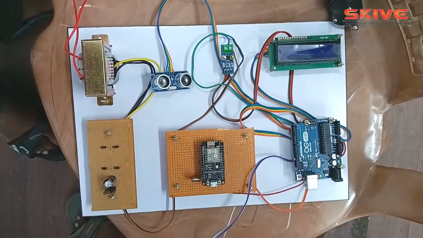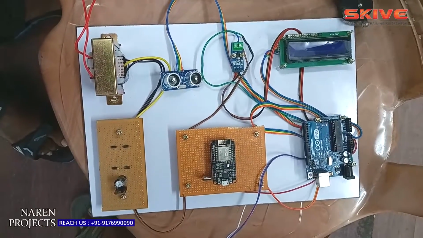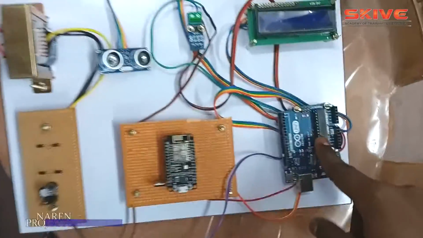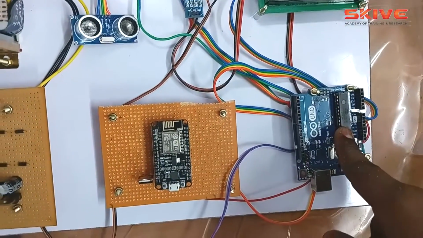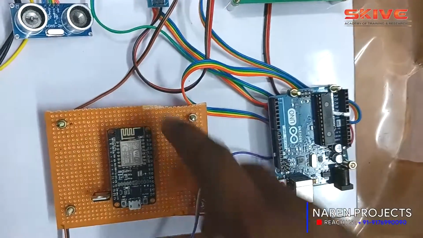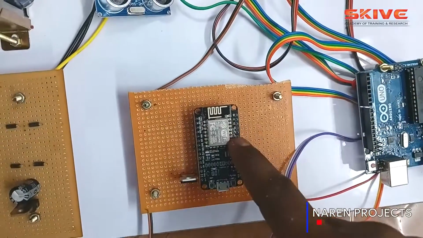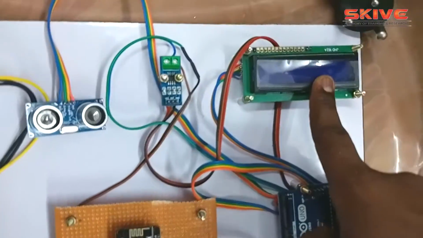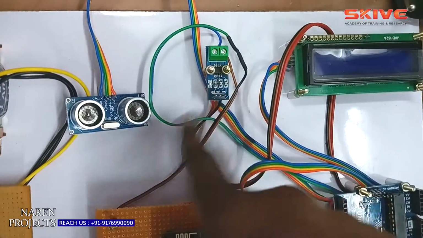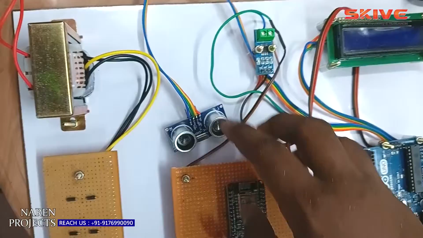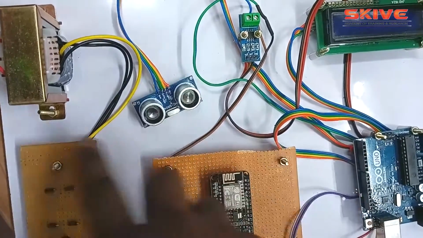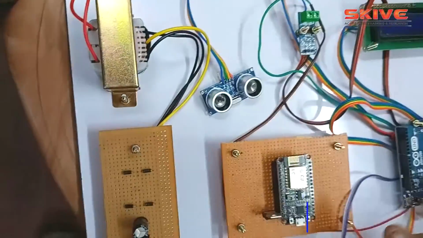Transformer health monitoring project. In this project, we can see the Arduino Uno. This is the main microcontroller of this project. Here we use the ATmega328P. This is the microcontroller we are using in the Arduino Uno. This is the NodeMCU, and here you can see this is the LCD, a 16x2 LCD. This is the ACS712 current sensor, and this is the ultrasonic sensor, which is used to measure the oil level of the transformer. So this is the power supply unit for this project.